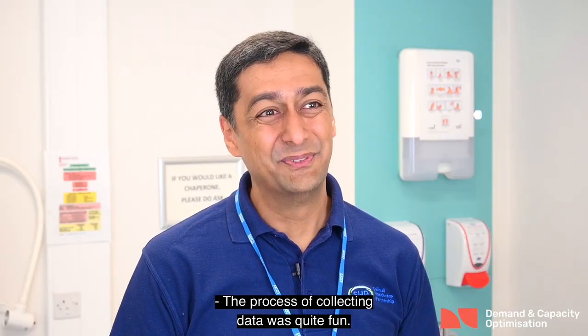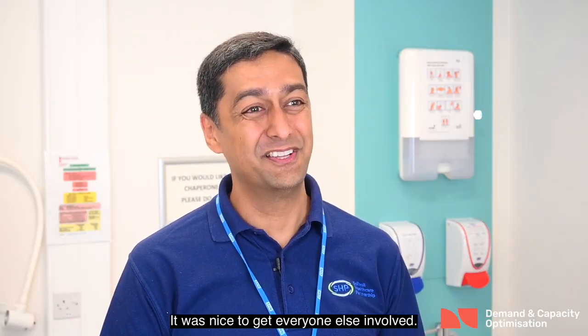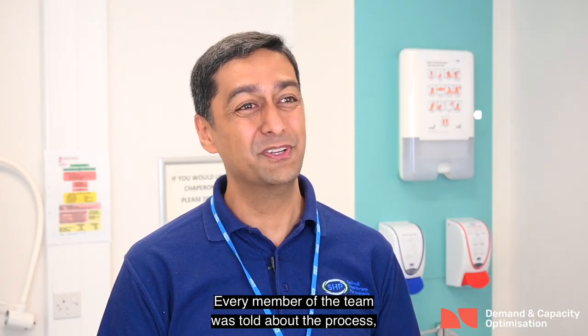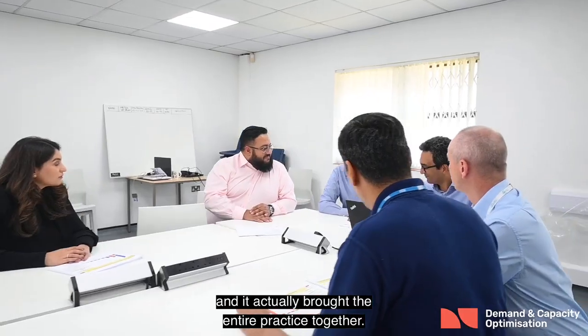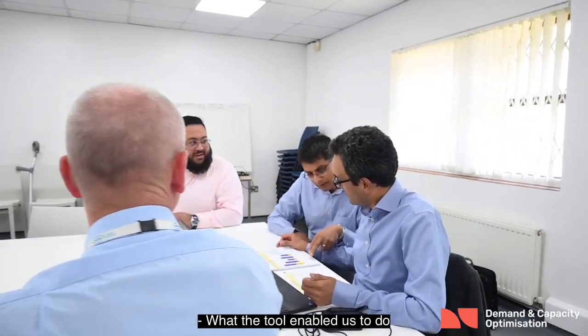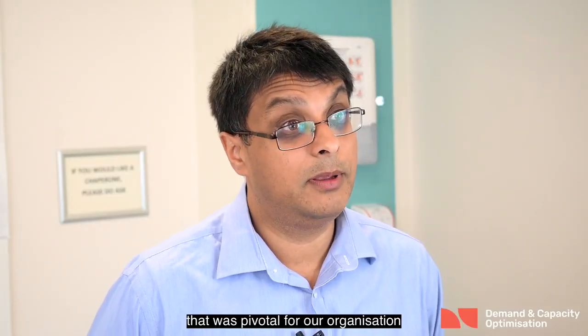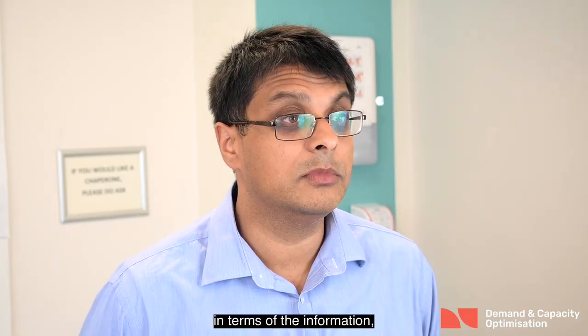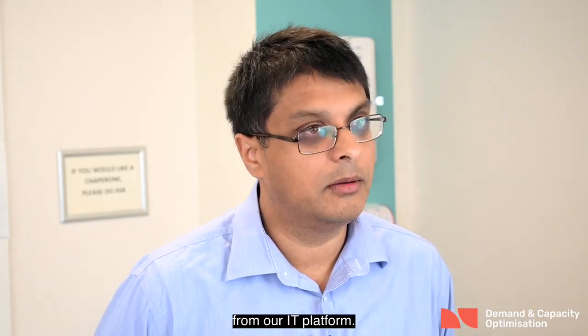The process of collecting data was quite fun. It was nice to get everyone else involved. Every member of the team was told about the process, and it actually brought the entire practice together. What the tool enabled us to do is really crunch down on the information that was pivotal for our organisation, information which unfortunately wouldn't have been depicted from our IT platform.